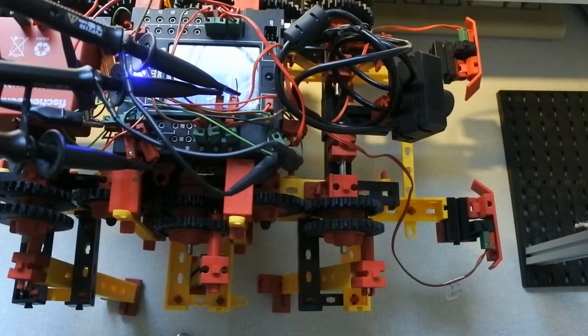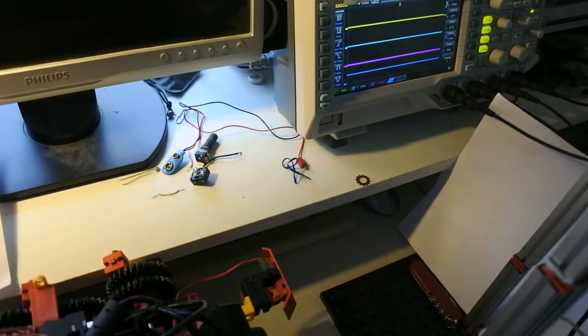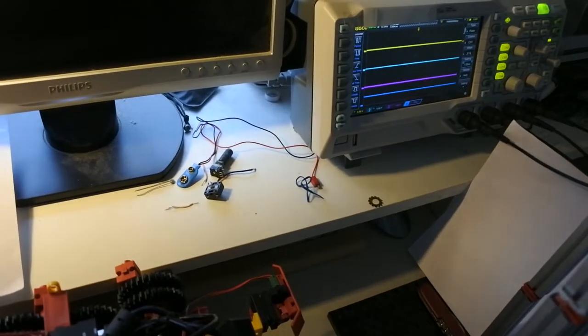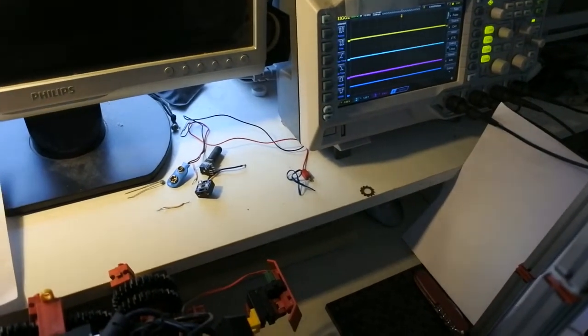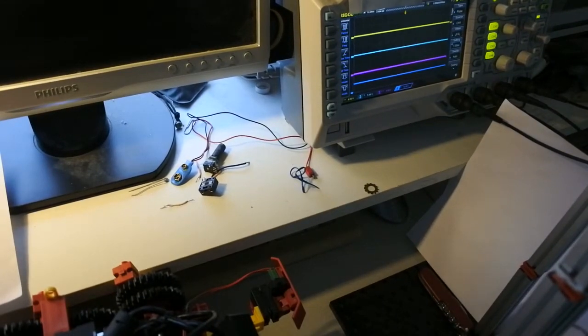And it stops. Go again. And in the meantime, taking a look at the oscilloscope. And the display flashes. That is not what I like to see.